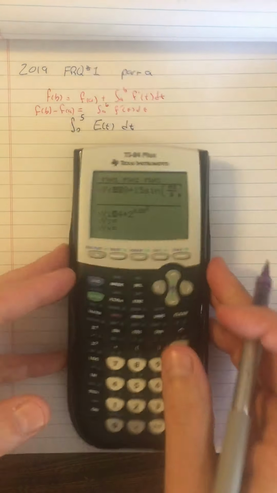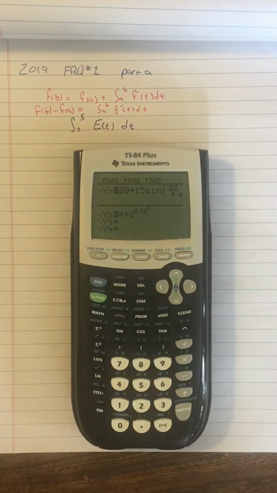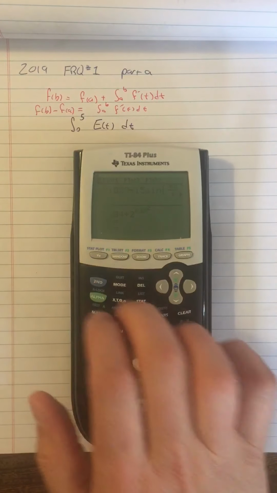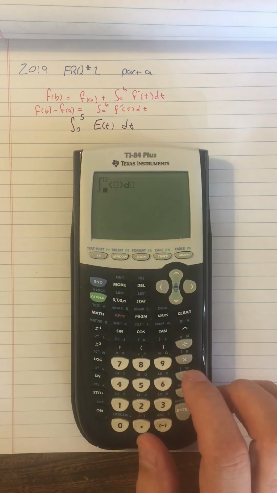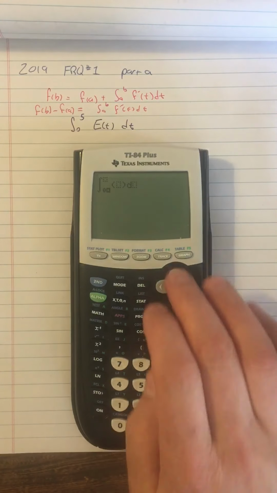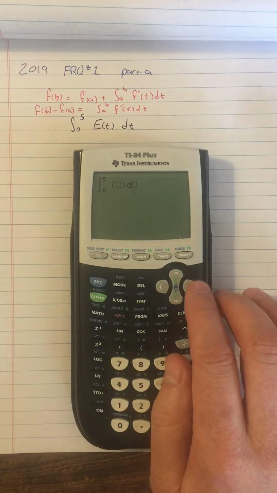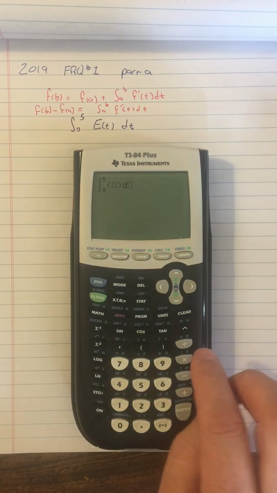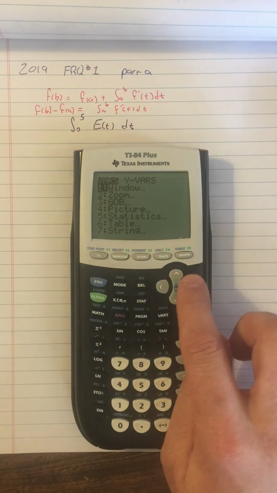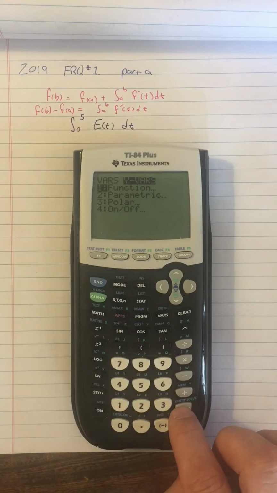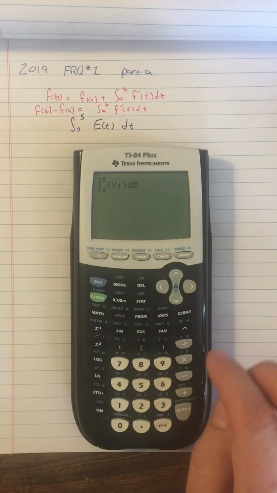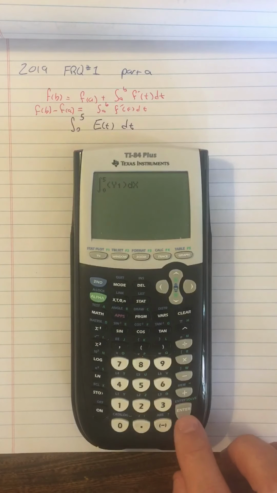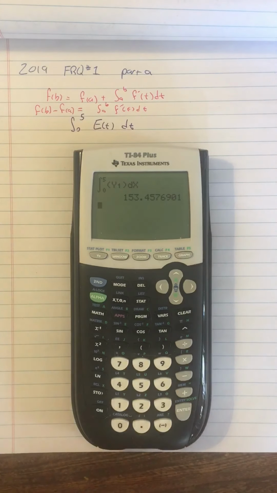You just have to go, since I cleverly already stored this function as y1, then I can go math 9 to get an integral. I'm doing 0 to 5 because that's the interval they gave me. Now I'm not going to write out the function. I'm going to go variables, y variables, function, so that's just enter, and then I want y1, and then I just go dx, and I hit enter, and it gives me 153.